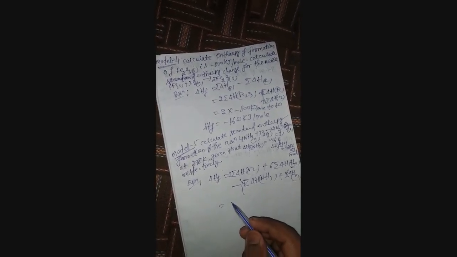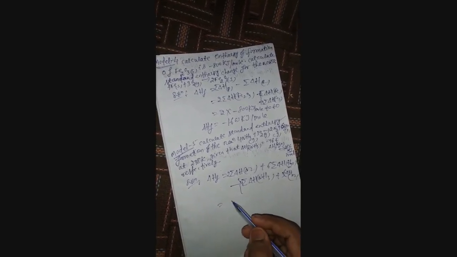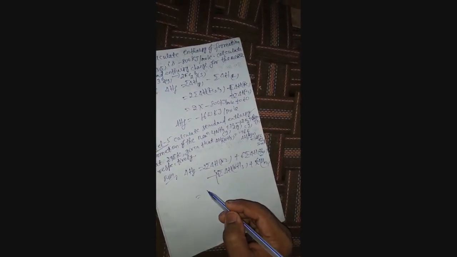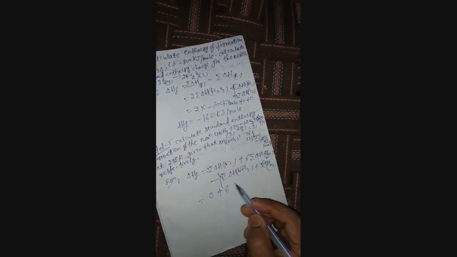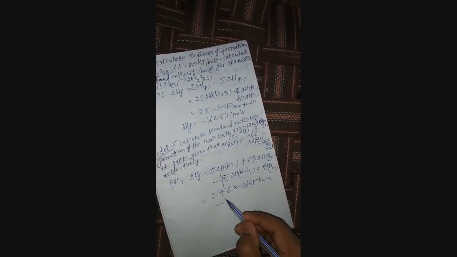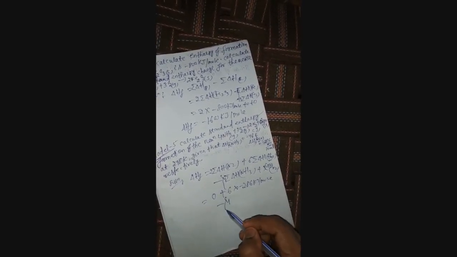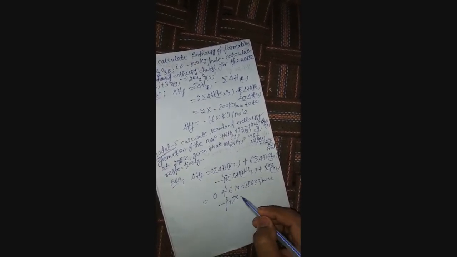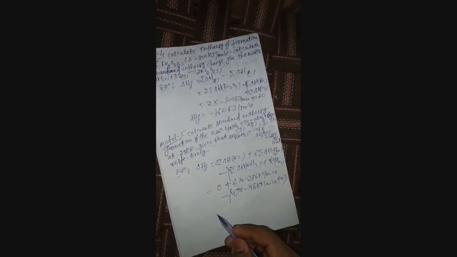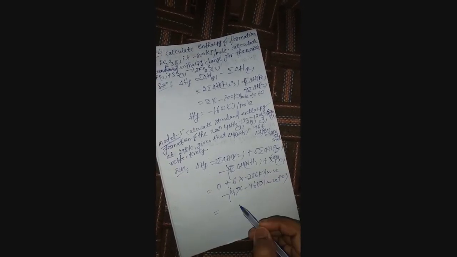Now we put the formula here. N2 के लिए हम क्या लिखेंगे? N2 के लिए 0, डायरेक्ट 0. Then 6 del H H2O. del H H2O का वैल्यू क्या है? फॉर्मेशन ऑफ H2O का वैल्यू minus 286 किलोजूल पर मोल, minus 4 into NH3 के लिए वैल्यू क्या है? एंथैल्पी फॉर्मेशन का वैल्यू minus 46 किलोजूल पर मोल. O2 के लिए वैल्यू 0.